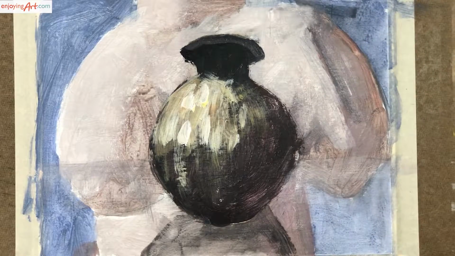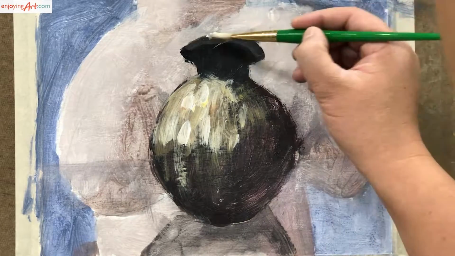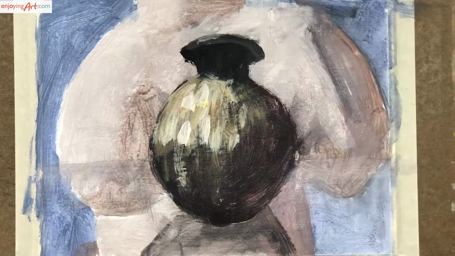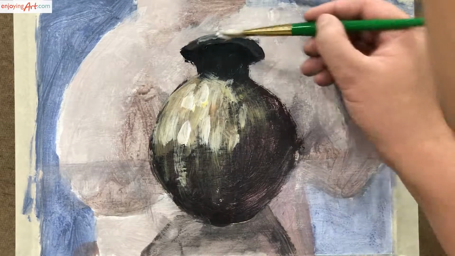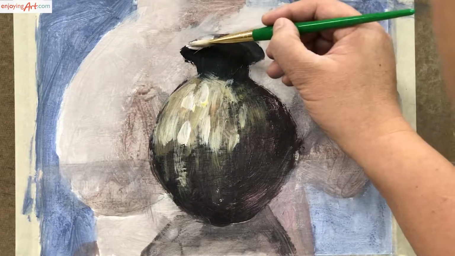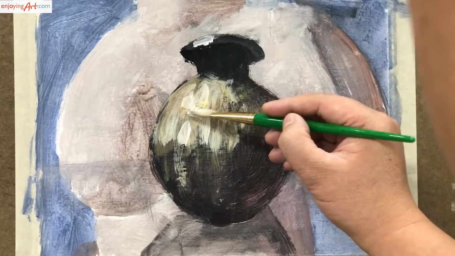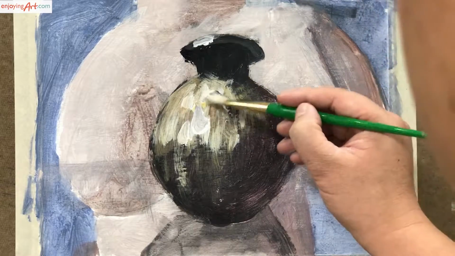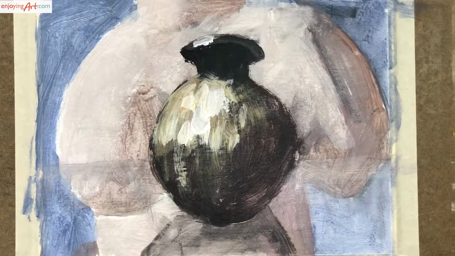Okay. I'm going to give it some highlight over here. So I'm going to just put a little white color like this, and maybe even give a little more like that. And let's take a look.